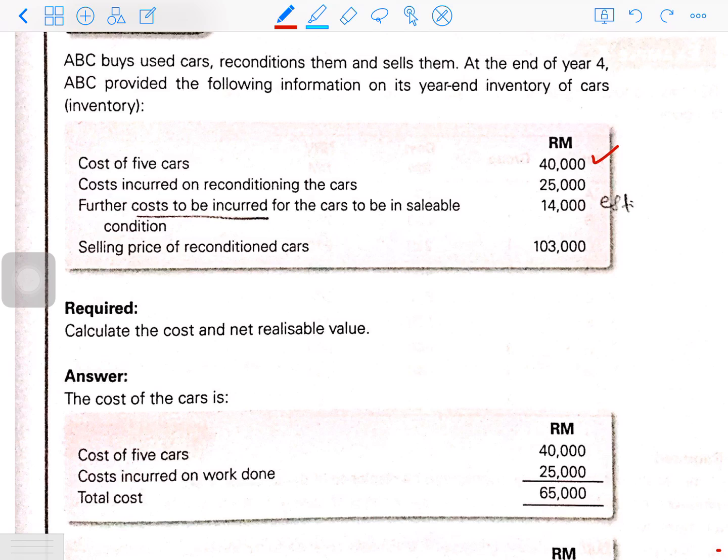Maybe advertisement, delivery for example, to make the sale, installation for example. And then the selling price of the reconditioned car is 103,000. This is the selling price. Selling price is 103. Required: calculate the cost and net realizable value.